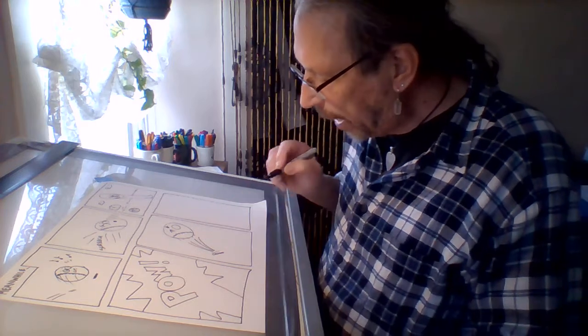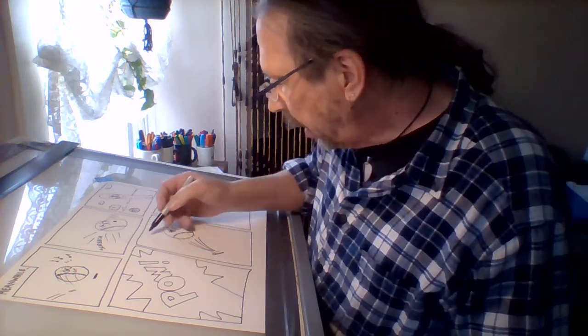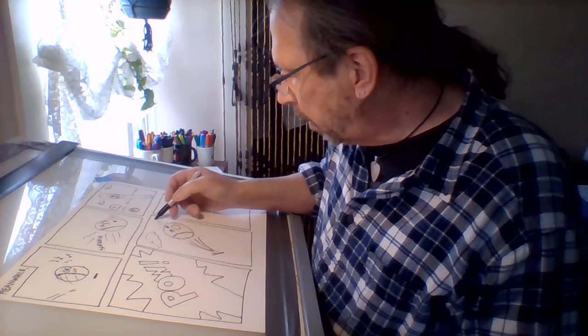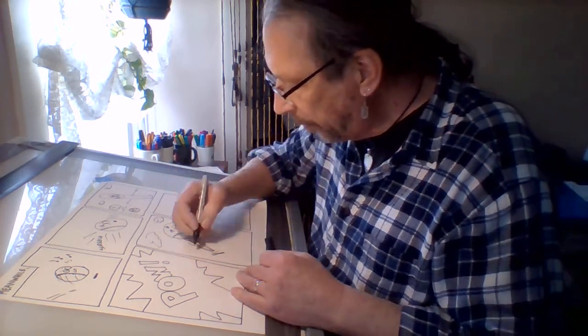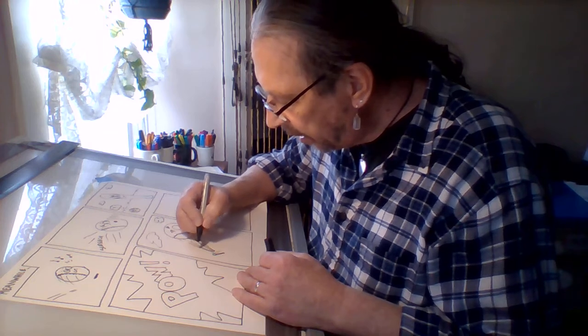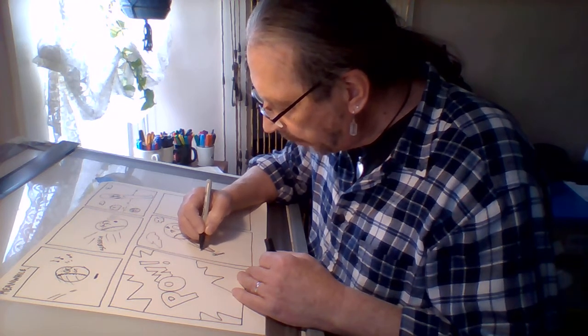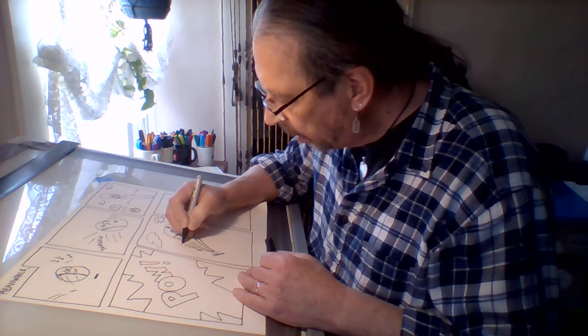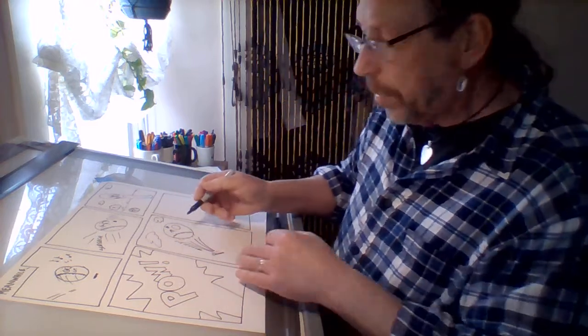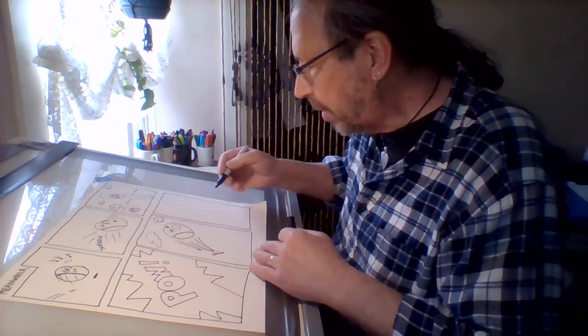His eyes on the bat are really small. And throw some clouds up here. He's now flying through the air. And he can be yelling. This could be hey, it could be yikes, it could be any sort of thing.